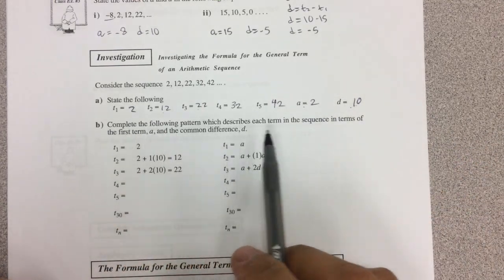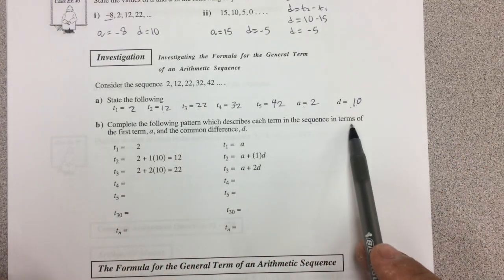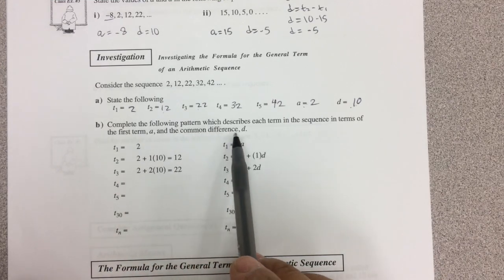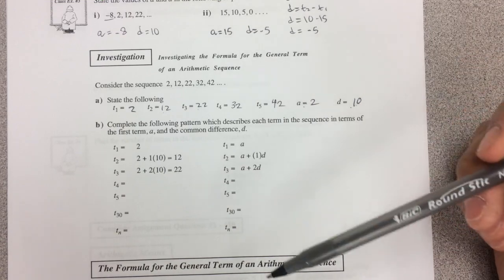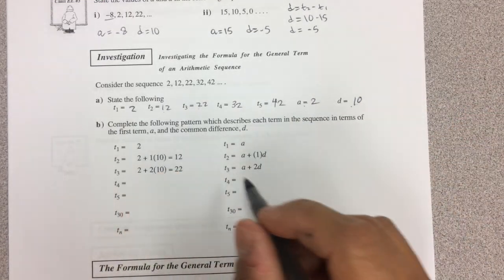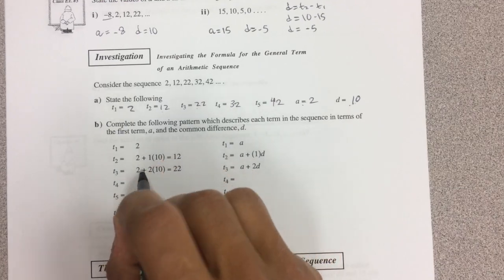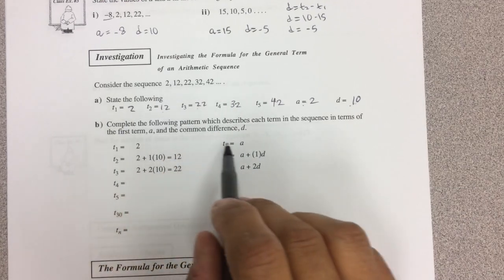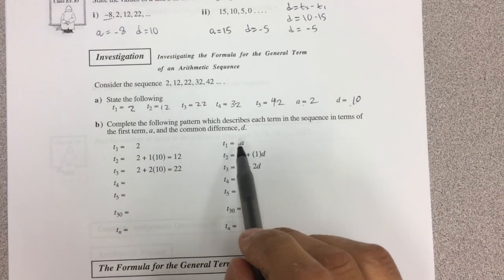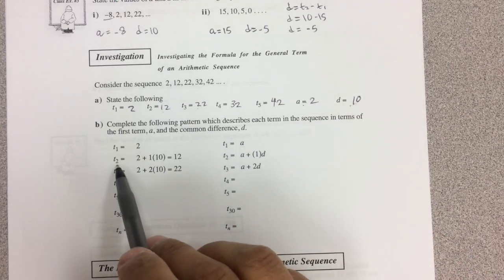So complete the following pattern, which describes each term in the sequence in terms of the first term A and the common difference D. So they've started the question for us in order to show us how this pattern works, how the sequence works. So I started with 2, and my first term T1 is equal to A. That's all it's telling me.